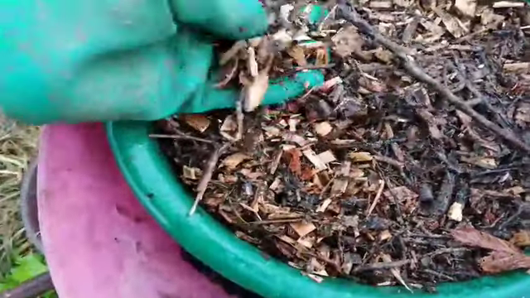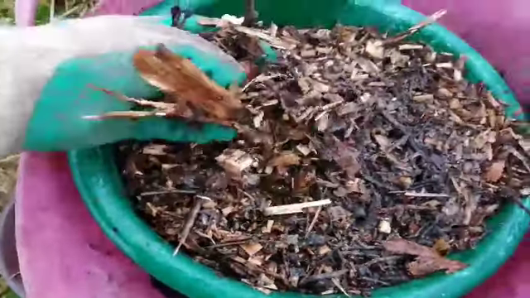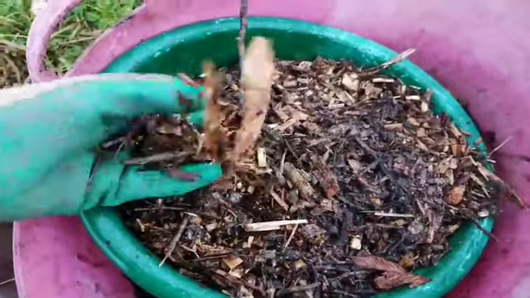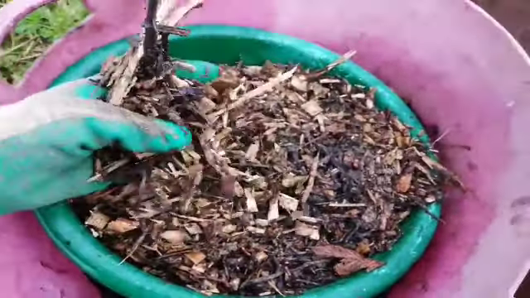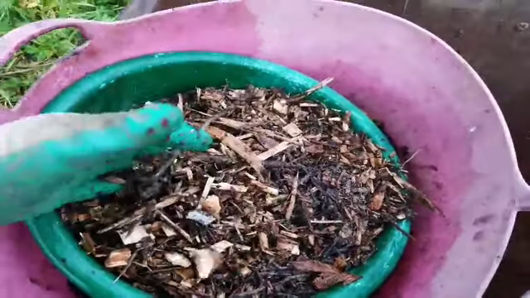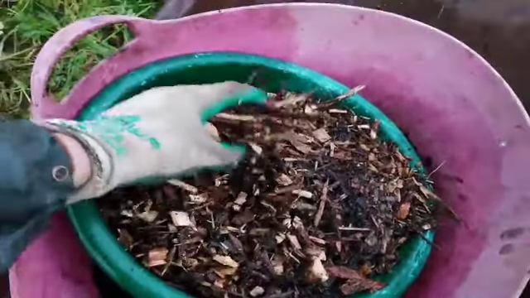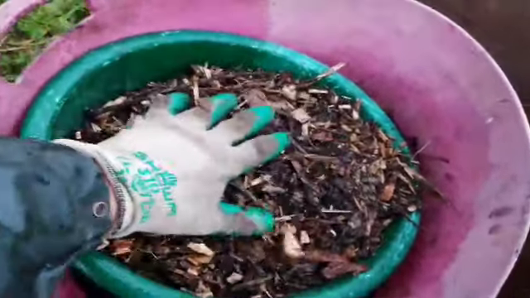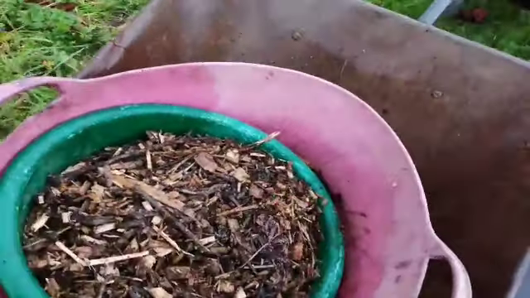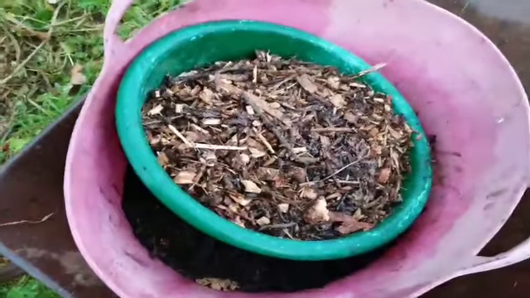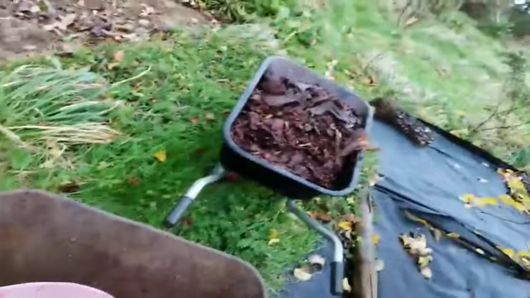This is wood chip that I've had from a local tree surgeon, Birch Utilities. They just dumped a load off for us, which is brilliant, and that's free. But I tend to use this for paths more because it knits down more and compacts more, but it also turns into soil quicker as well. So those are the two options that you have.